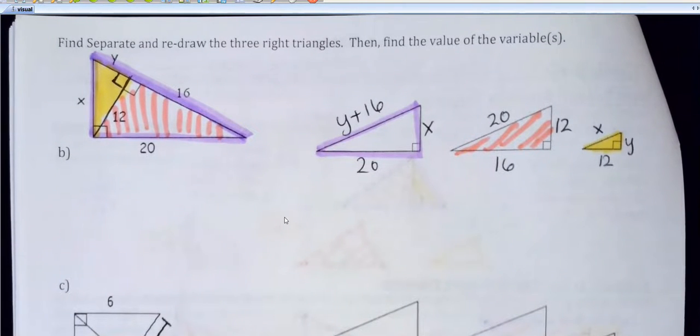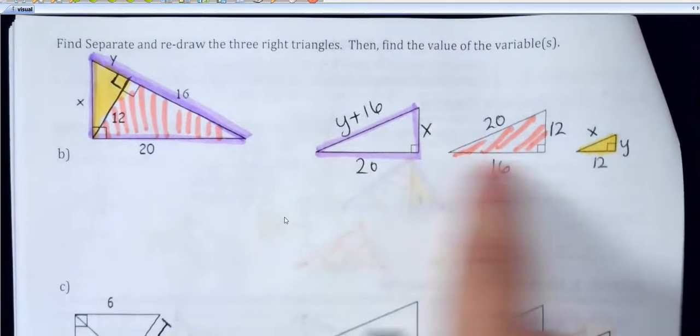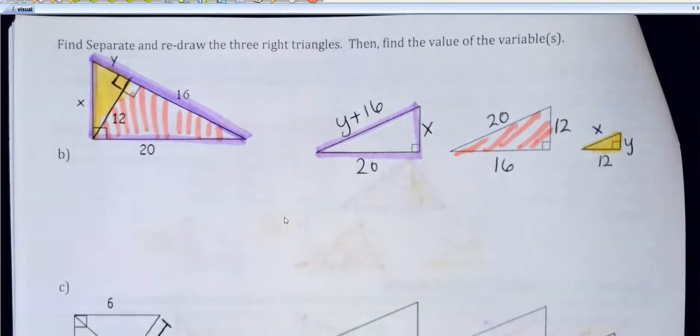Okay, now, if you have a triangle that has all three of the sides, which we do here with the medium triangle, that gives you lots of options, and there are many different ways that you could solve this problem for x or y. What's going on here is all three of these are similar to each other. So I'm just going to give you one option. Let's say I used the big triangle and the medium triangle.